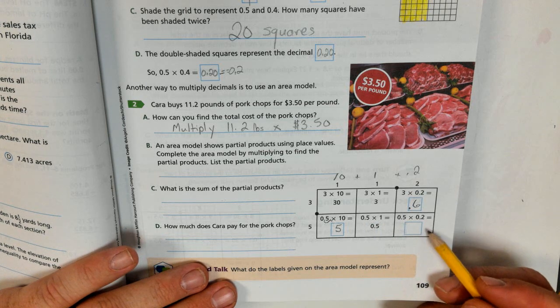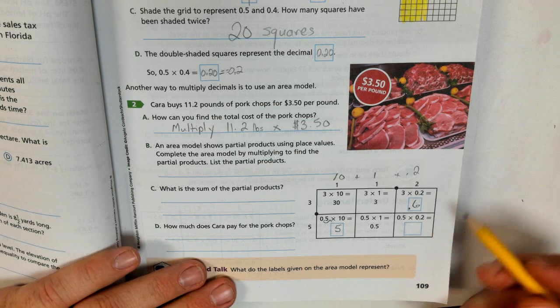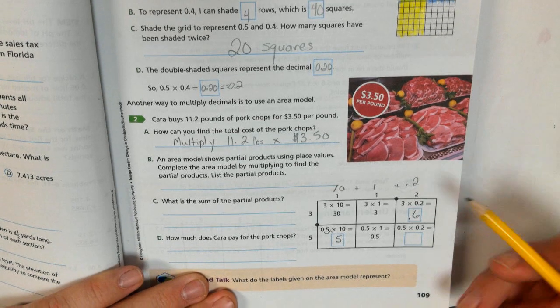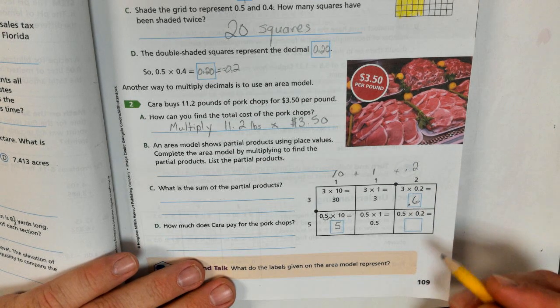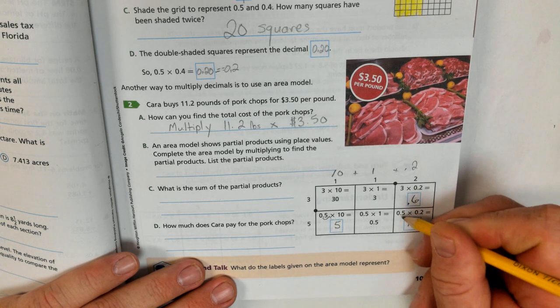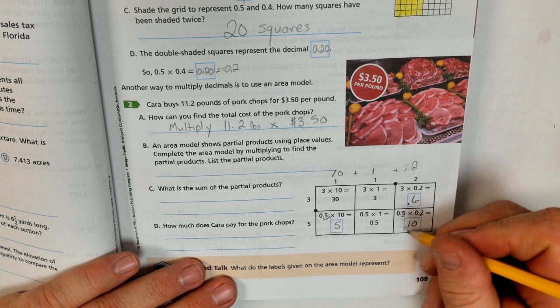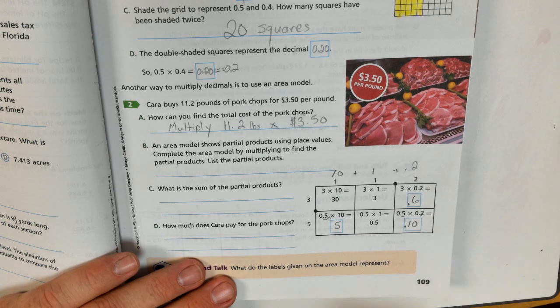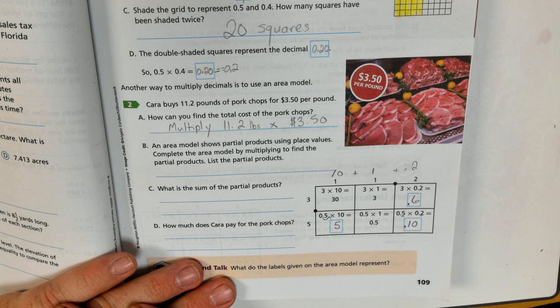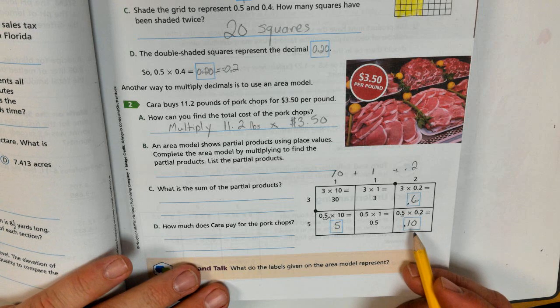Now the last one, we've got 5/10 times 2/10, which you can sort of see from the way we did it up in this grid here. 5/10 times 2/10 is just 5 times 2, which is 10. And since there's 1 decimal place here and 1 decimal place there, that means my answer needs to have 2 decimal places. So 5/10 times 2/10 is 10/100ths, or 1/10. Okay?